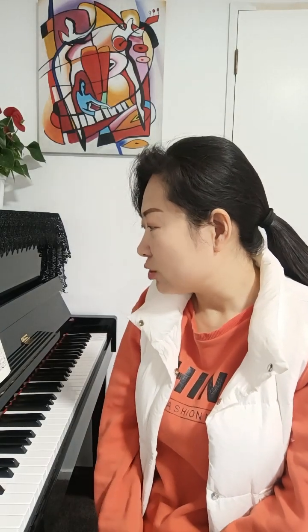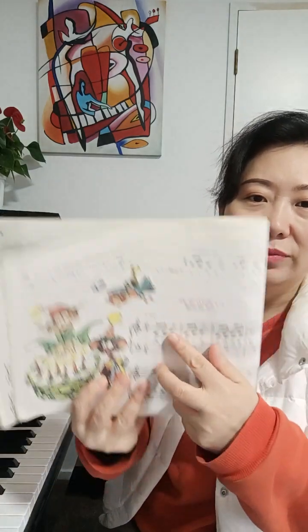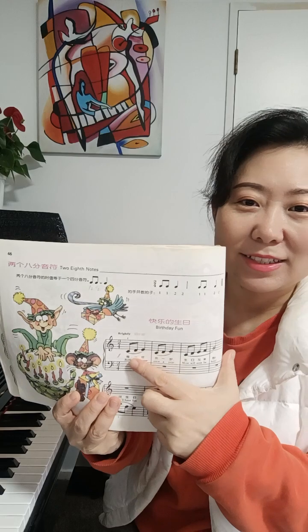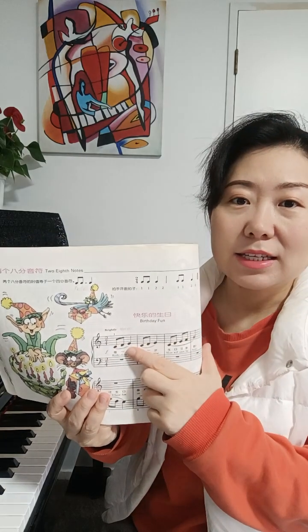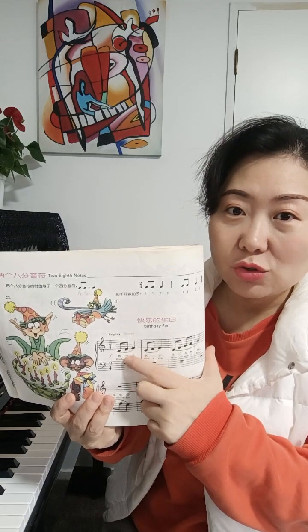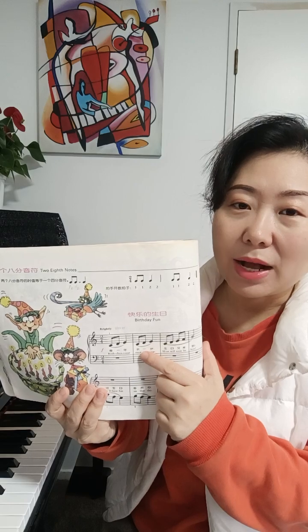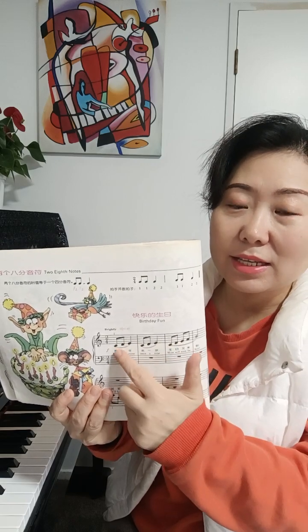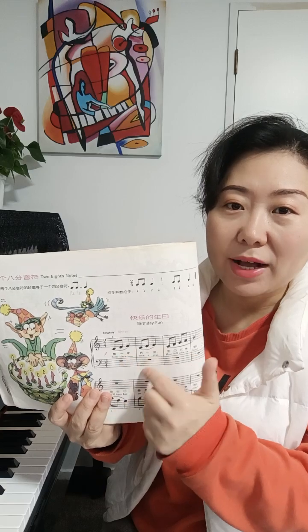Right, now we're going to try the right hand first. In the right hand first bar, we have three notes. Can you tell me what they are? Good. C, D, E. C and D are eighth notes, two eighth notes, and the E is a quarter note. Now the second bar is exactly the same as the first bar. So we're going to repeat that pattern, two bars.